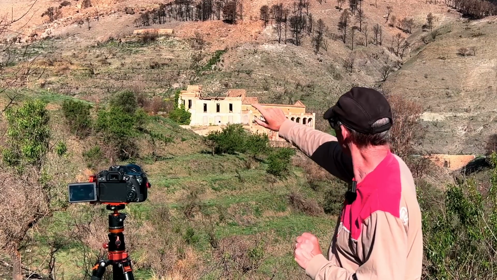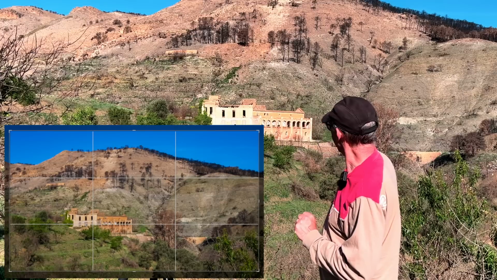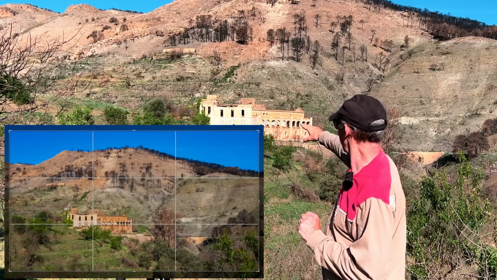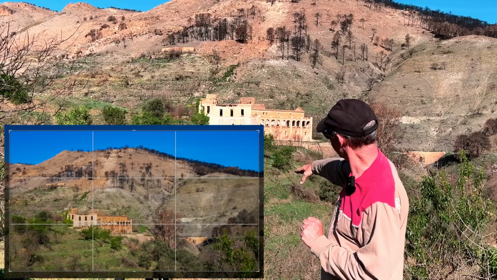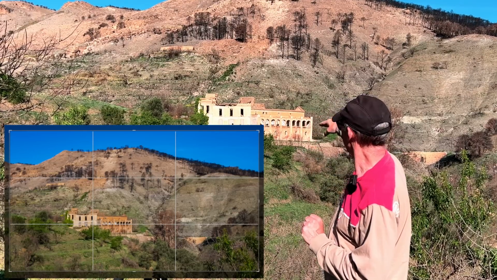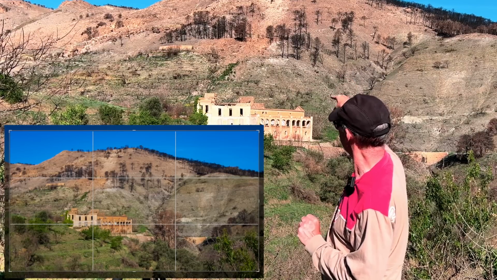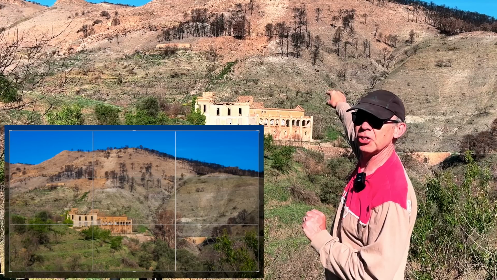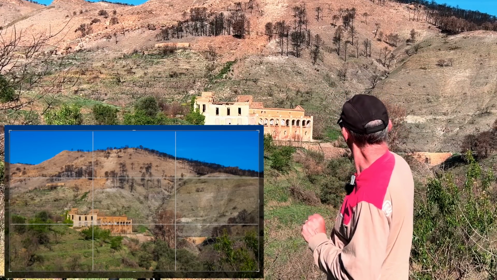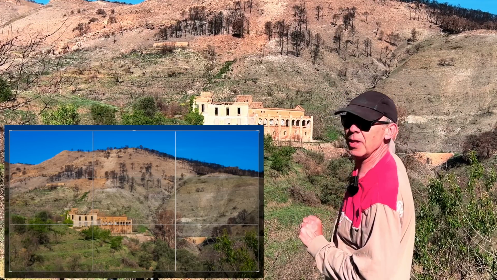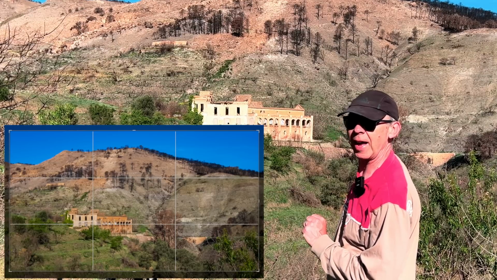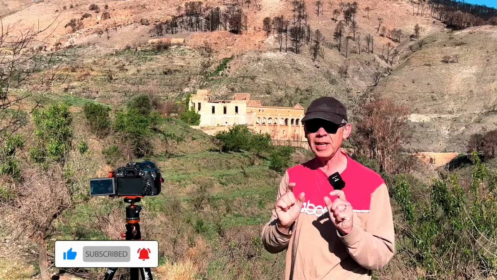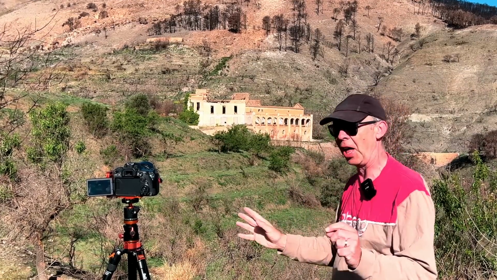So I think what we've essentially got is the ruin itself in the bottom left hand third, and then the bottom third being the bank at the bottom. Then the top two thirds are essentially going to be the fire charred hillside, just bordered by the sky at the top. And then the right hand side is this barren space where the fire swept through and destroyed the bank. So let's capture that, and I'll show you that as I would normally capture it using the rule of thirds, or the guideline, should I say.